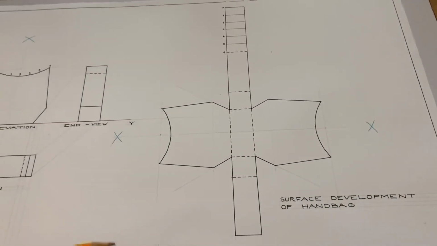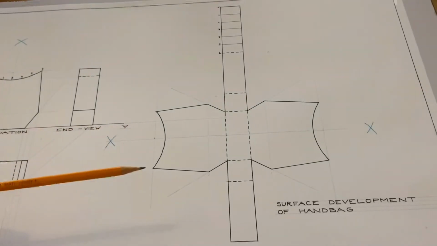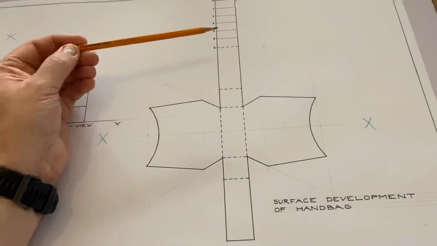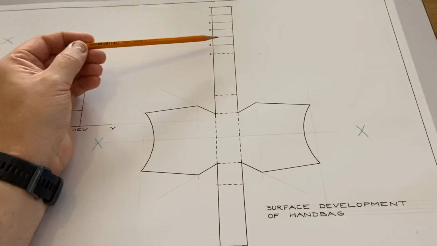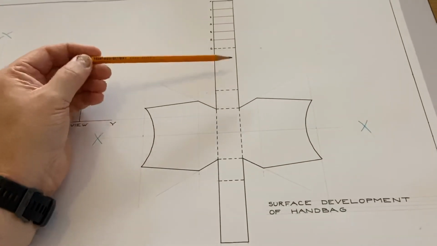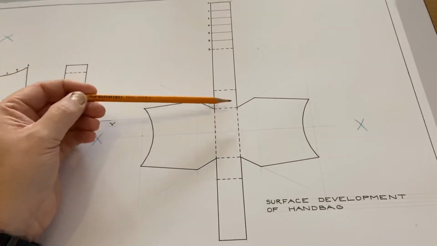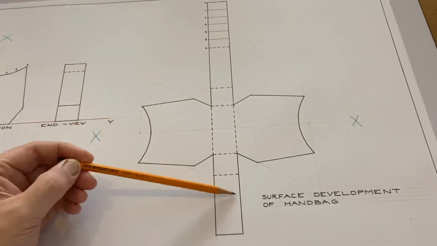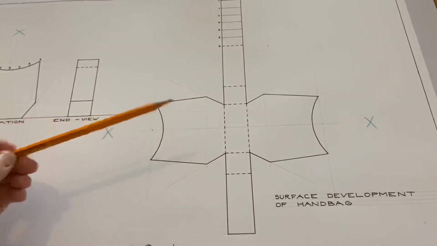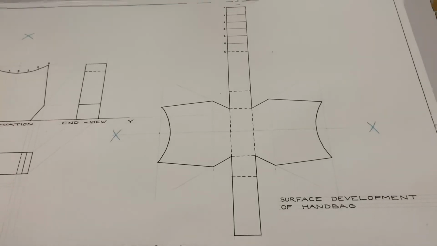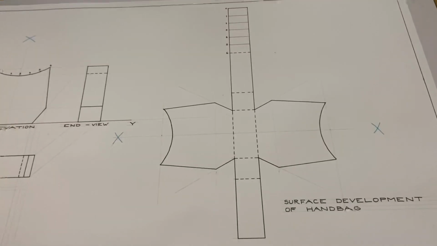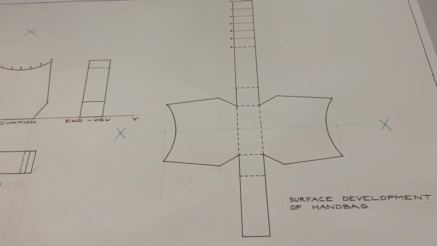And as we said earlier on, we were expecting to get 8 surfaces. So the first surface there is the surface for the curve is 1, 2, 3, 4, 5, 6, 7, and 8. That then completes the surface development for this particular question.